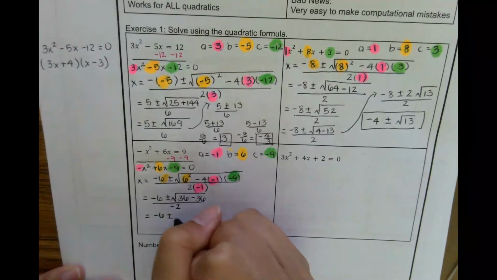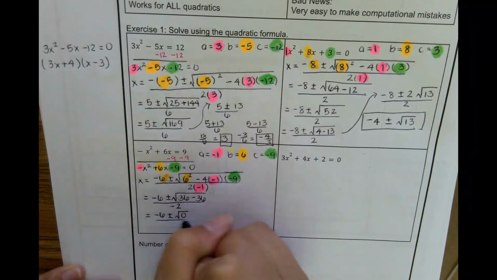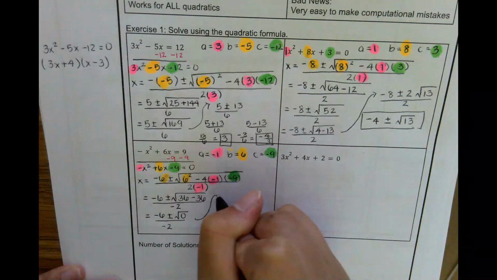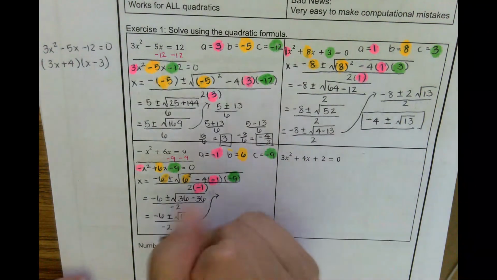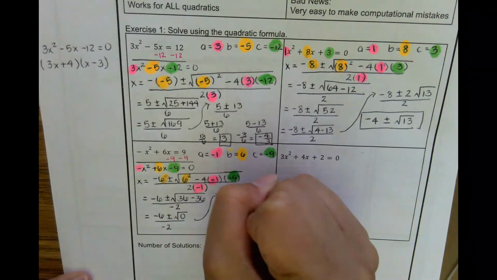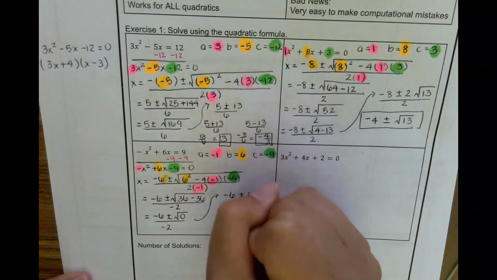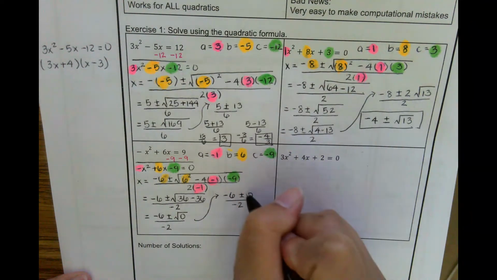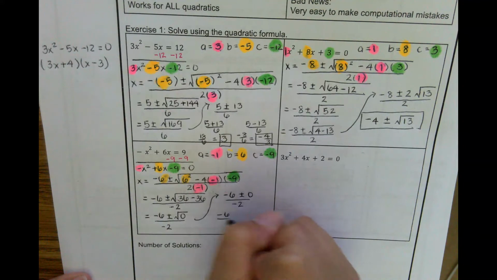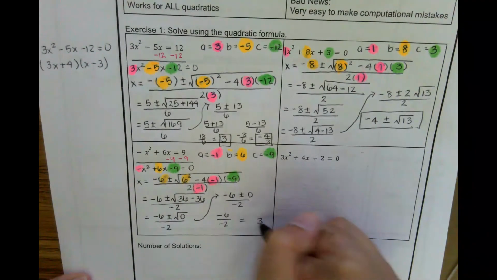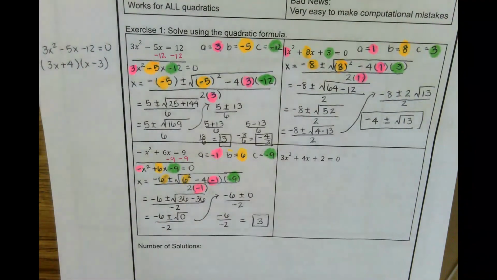36 minus 36 is 0. Square root of 0 is 0. So that just means there's nothing. It's just negative 6 over negative 2, which we know is 3. So there's only one solution here. X equals 3.